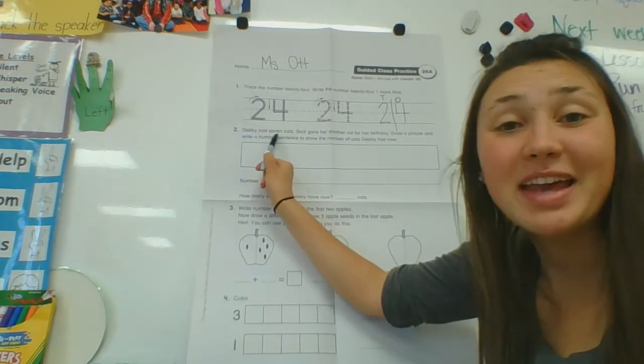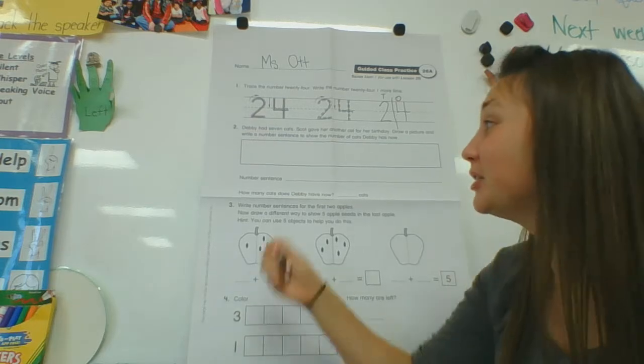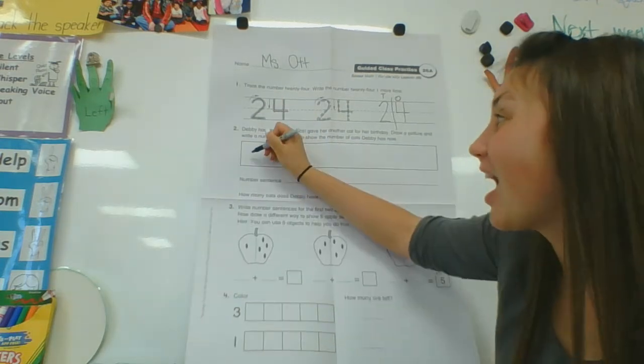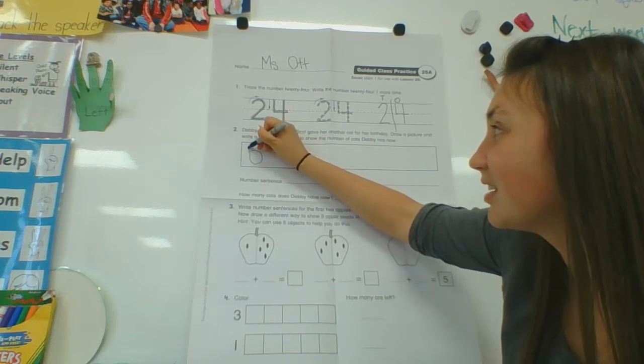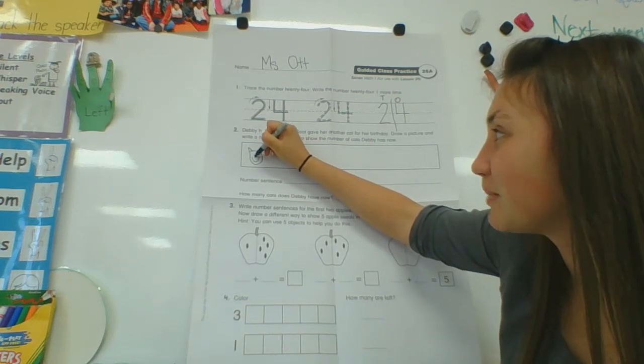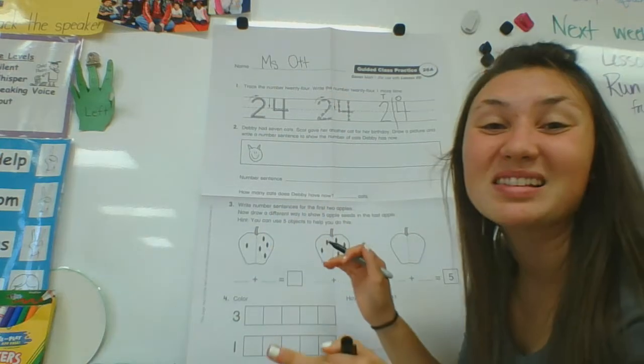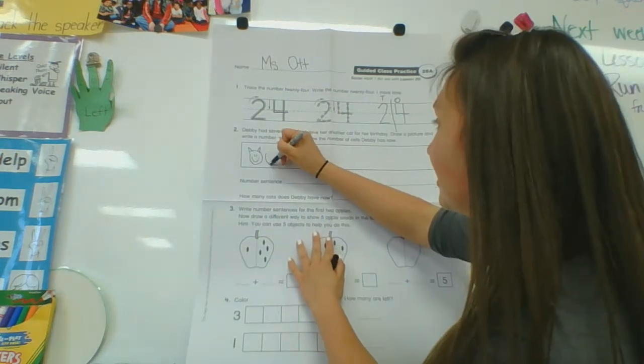It says Debbie had 7 cats. So what we're going to do is draw 7 cats in the box. They don't have to be perfect. I'm just going to make the face, ears, and a smile. That can be your cat. Go ahead, 7 cats.